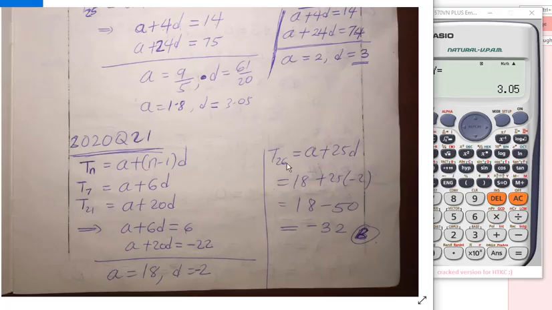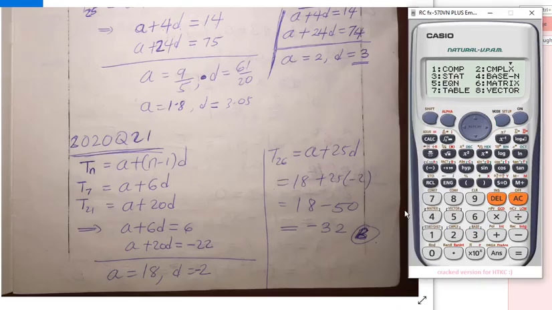You can use the calculator to solve this simultaneous equation. You know how to solve simultaneous equations now. Let me just do it one more time. So coefficient of this is equation 1, this is equation 2. So this is 1. Coefficient of d, 6, is equal to 6.